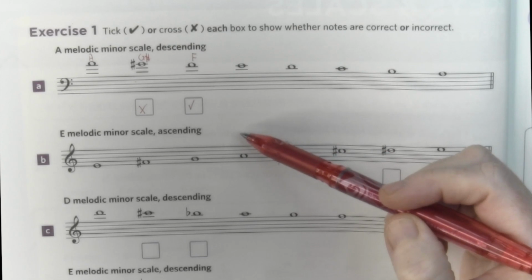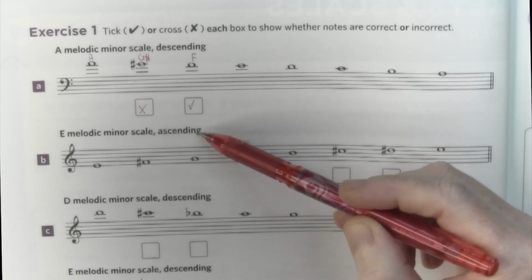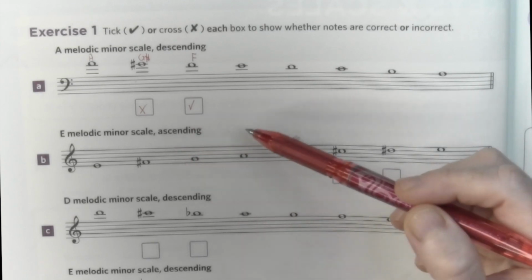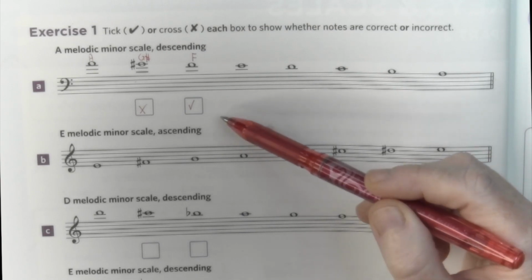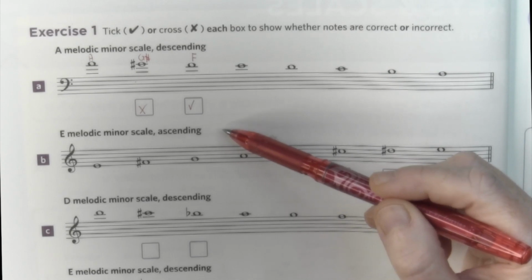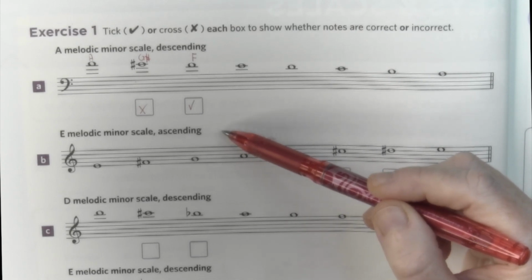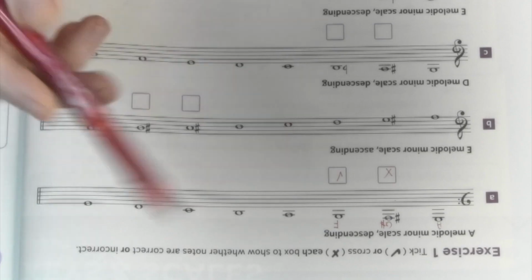I say in these videos that if you want to find the key signature of any scale, you start from the key note, in this case G, a semitone lower, F sharp, that is the last sharp of our key signature. So F sharp is our first and last sharp.